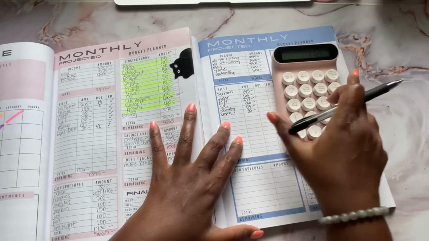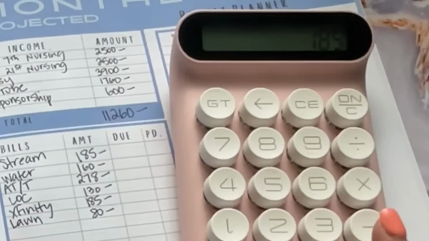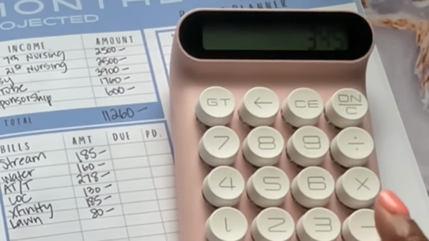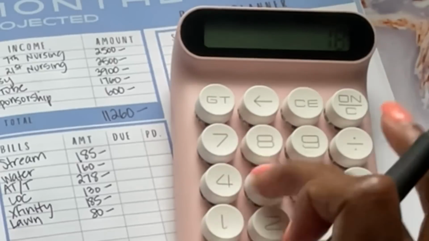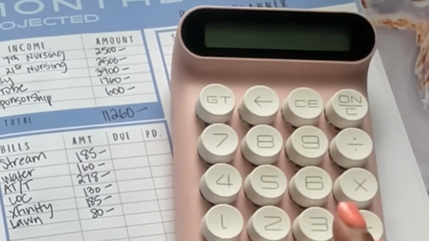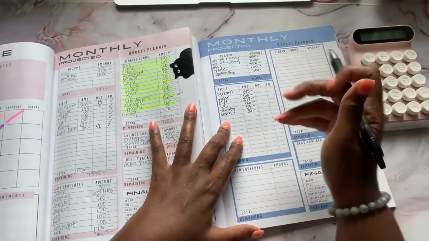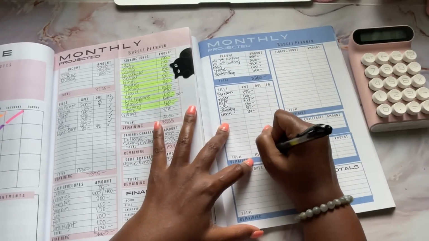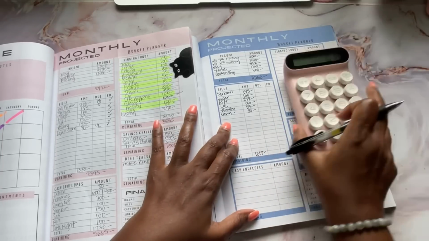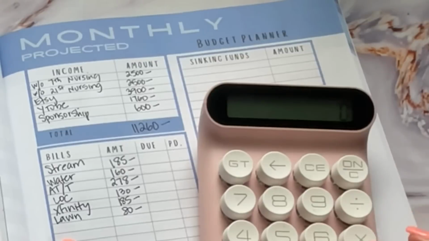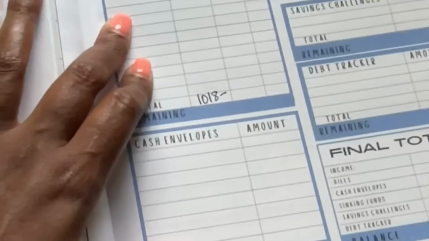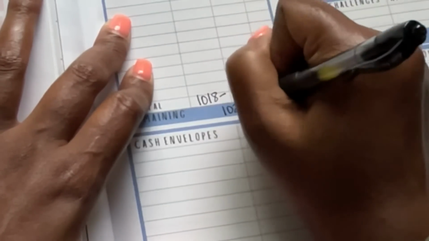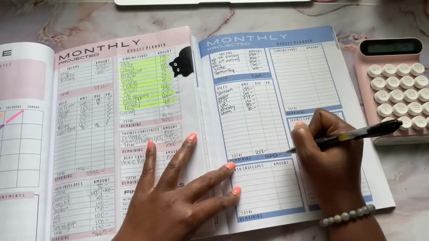So let's go ahead and add up those bills and see what they add up to. 185, 160, 278, 130, 185, and 80. All right, so that's $1,018 for my bills. And then let's see, if we take 11,260 minus 1,018, that'll equal 10,242 that I'll have remaining, okay?